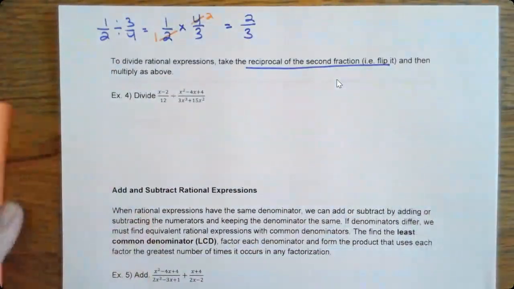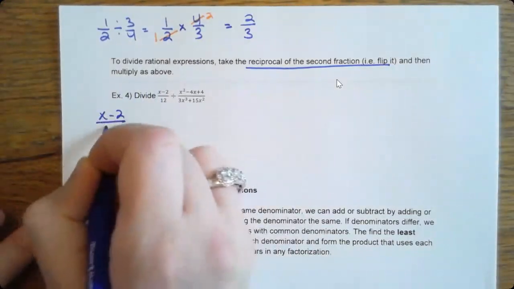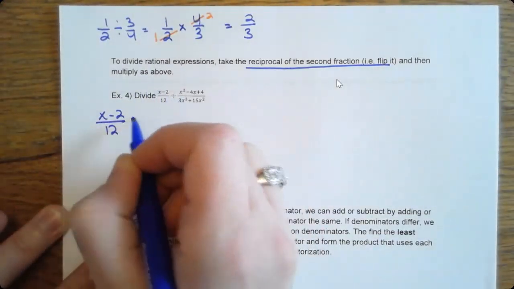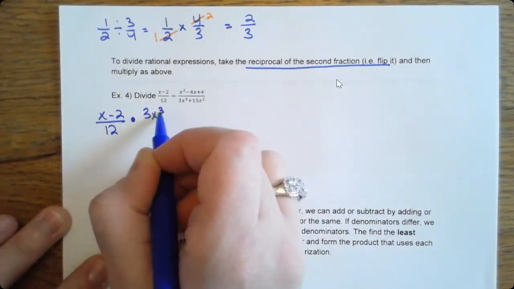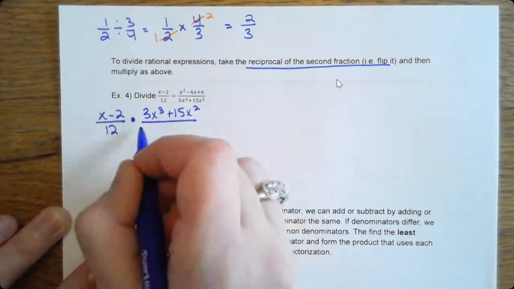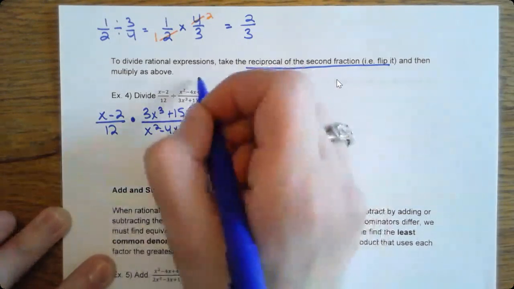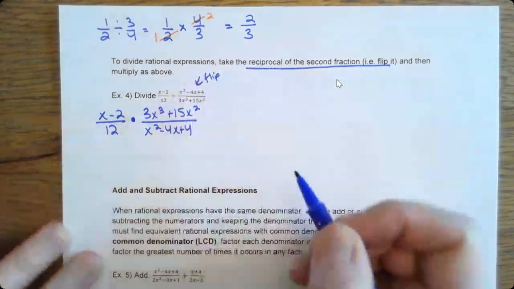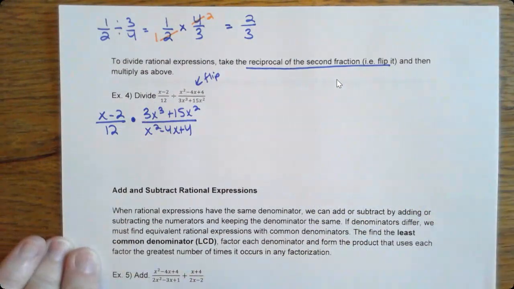So I'm going to use a similar strategy here. I'm going to leave my first part the same. I'm going to change to multiplication, and then I'm going to flip the second part. Okay, so that second part is the one that's going to get flipped here. Now, just like with multiplication, I'm going to factor everything because I want to try to cancel things.